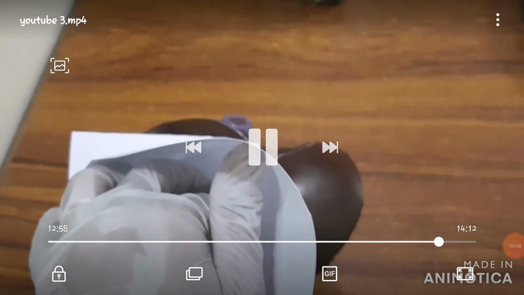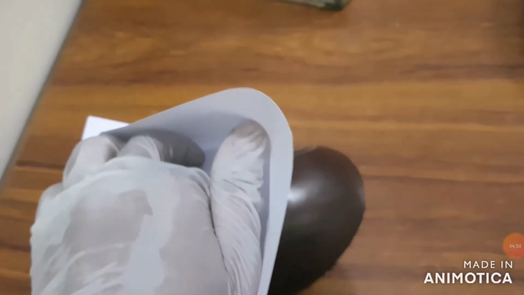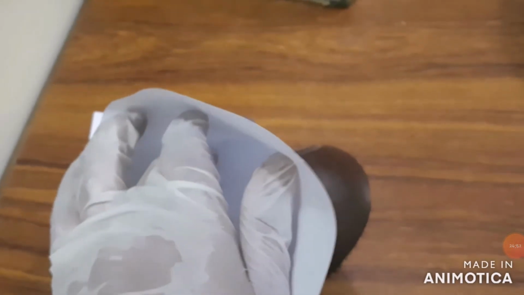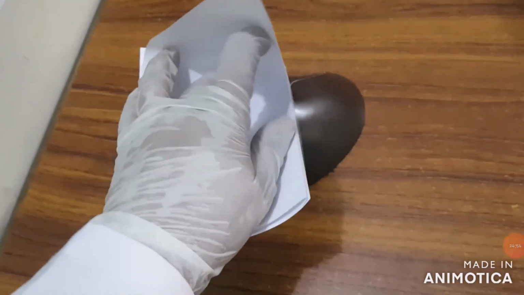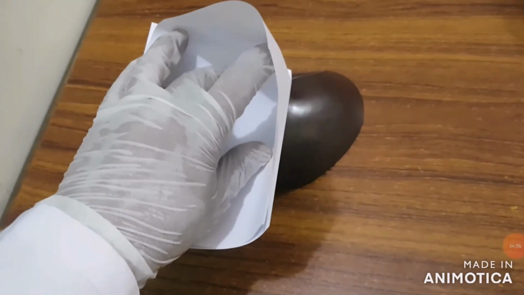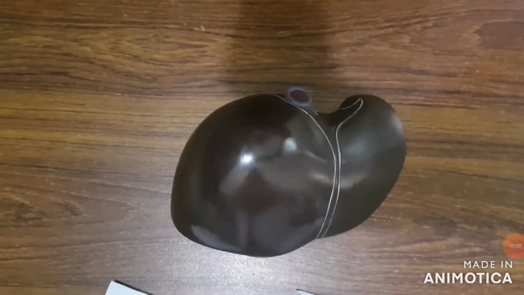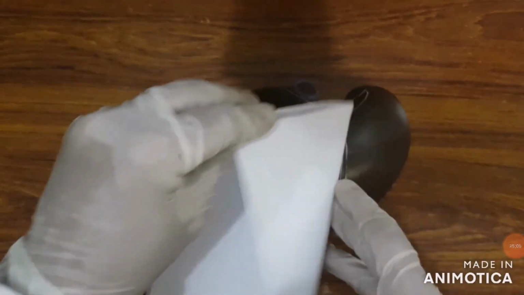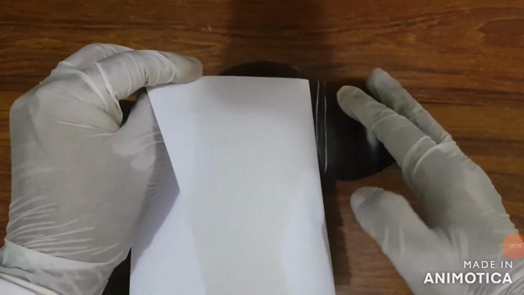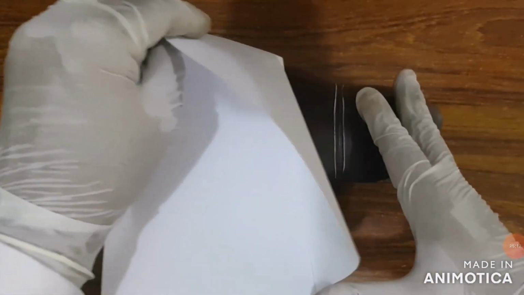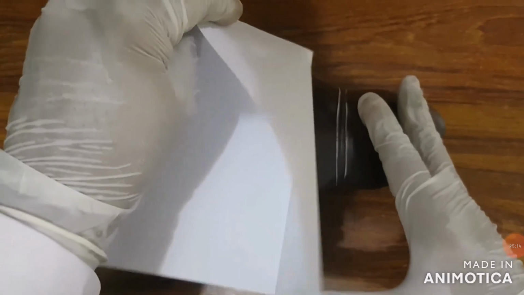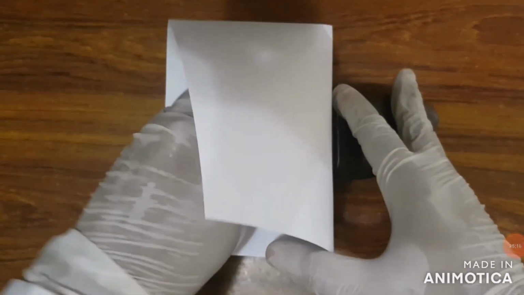this paper shows how the peritoneum is reflected from the anterior abdominal wall onto the surface of the liver. On the left side, you can see that the peritoneum is reflected like this and makes this space. So this space that is formed is making up the right anterior space.